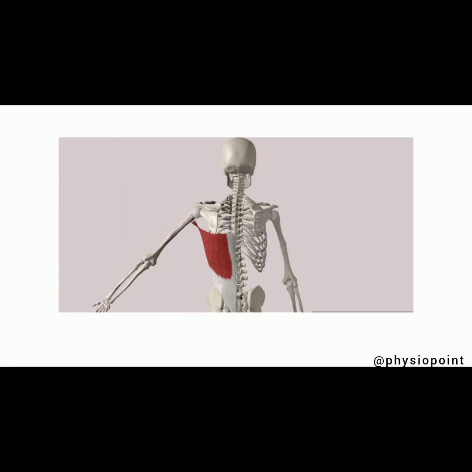And similar to the pectoralis major, latissimus dorsi also helps in the adduction of arm at the glenohumeral joint. It also helps in medial rotation of the arm as well as extension of the arm at glenohumeral joint.